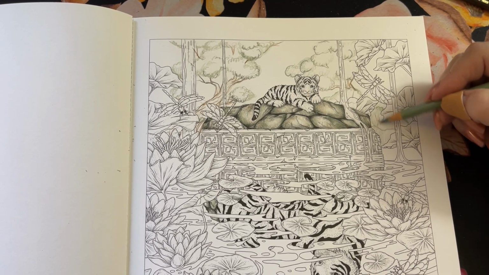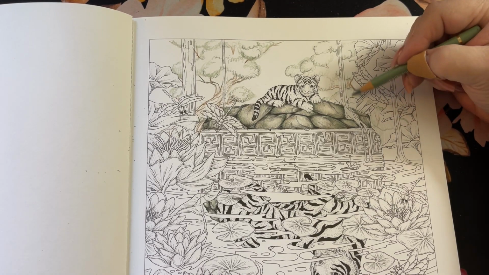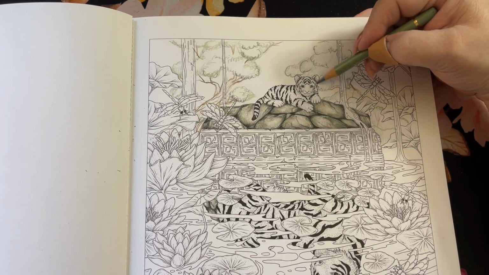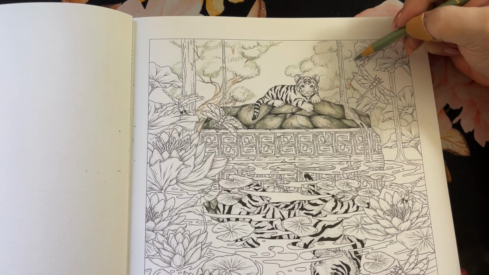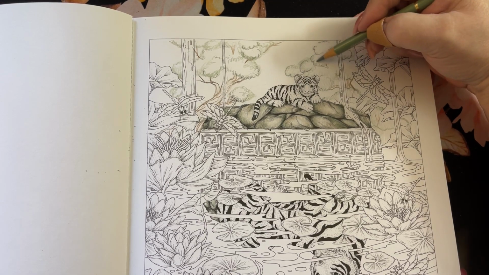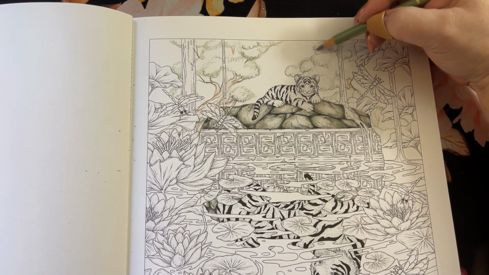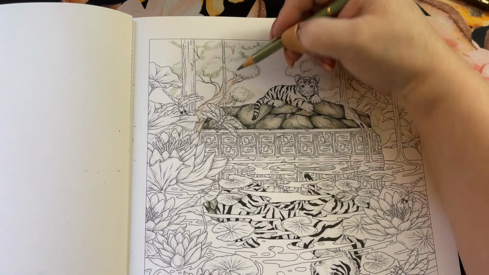So we're going to go ahead and lightly color in all the stuff that I put down. Lightly, lightly, just so it has the green in it. That is going to be up here.